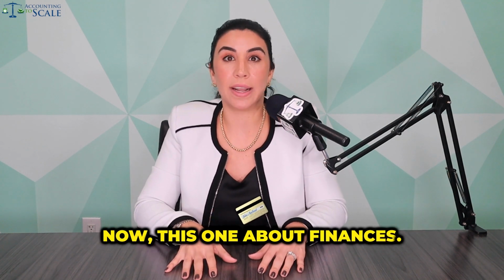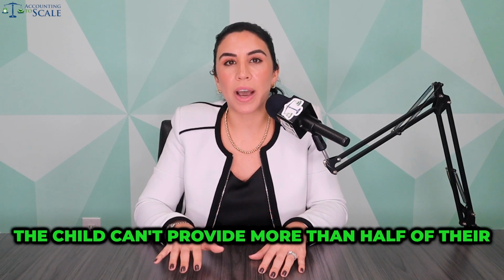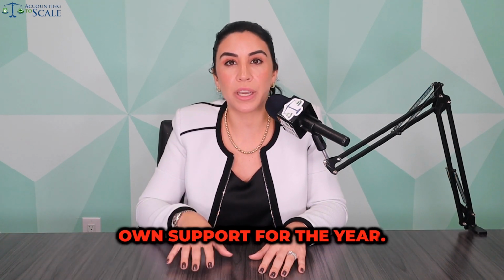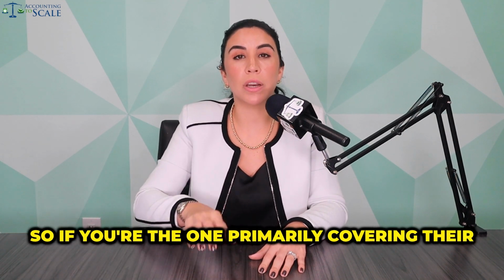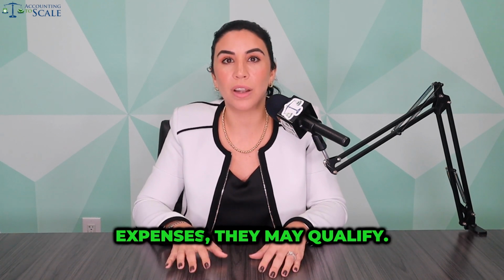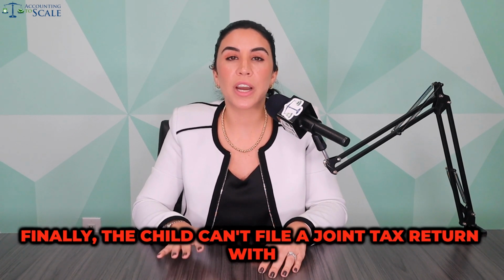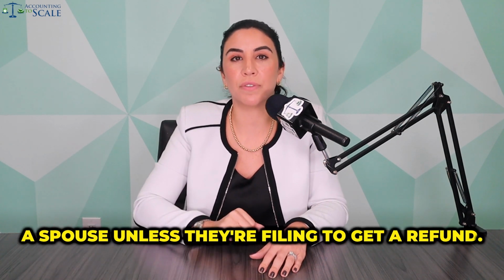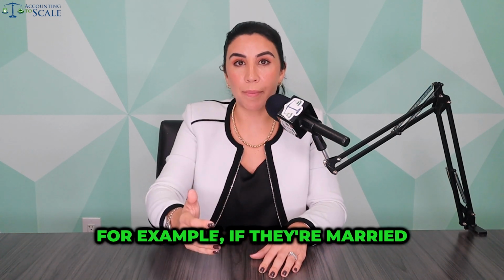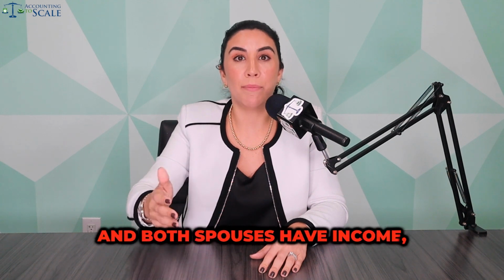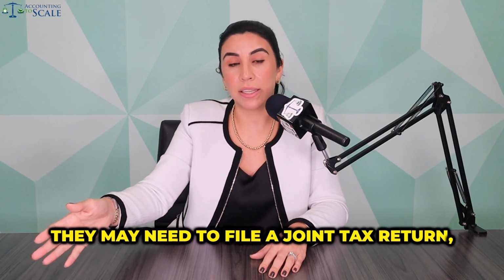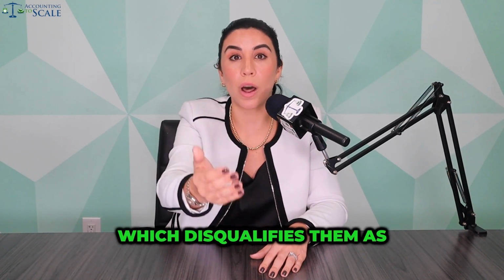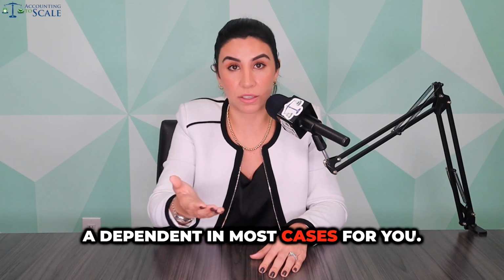Now, this one is about finances. The child can't provide more than half of their own support for the year. So if you're the one primarily covering their expenses, they may qualify. Finally, the child can't file a joint tax return with a spouse unless they're filing to get a refund. For example, if they're married and both spouses have income, they may need to file a joint tax return, which disqualifies them as a dependent in most cases for you.